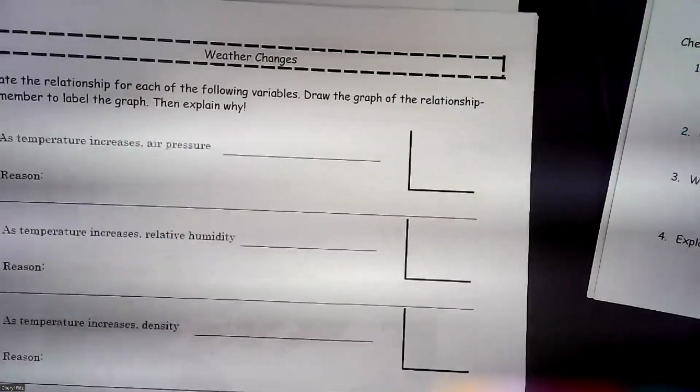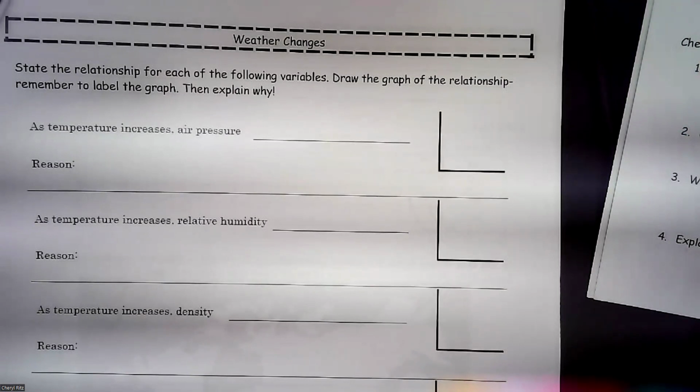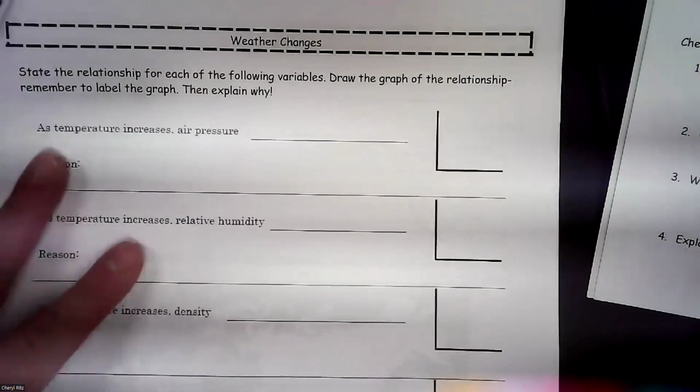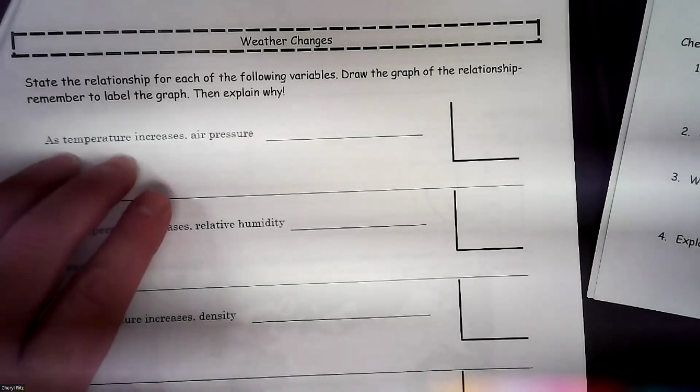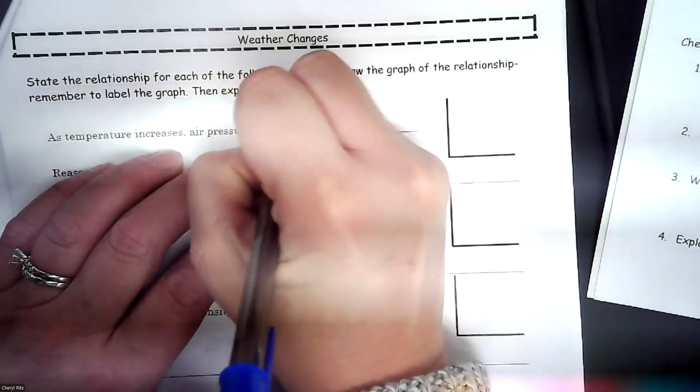It says, as temperature increases, air pressure. I don't know where it is on the screen. But as temperature increases, air pressure. What happens as we warm up the air? Does the pressure go up or down? Think about what warm air does. Warm air rises. So if it's rising, do you feel a lot of pressure or less pressure on yourself? Less. So as warm air rises, as temperature increases, air pressure is actually going to decrease.